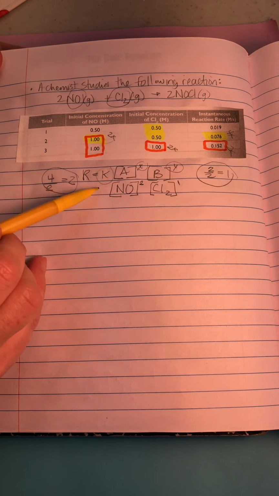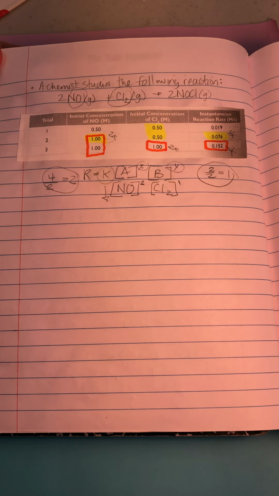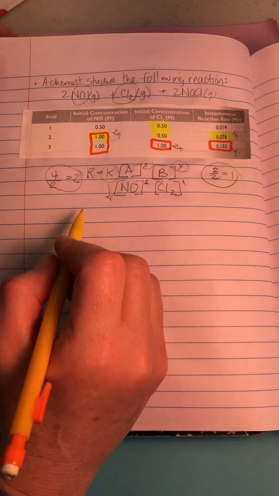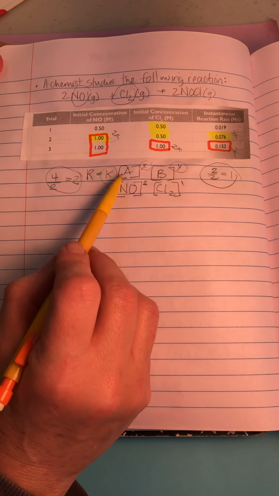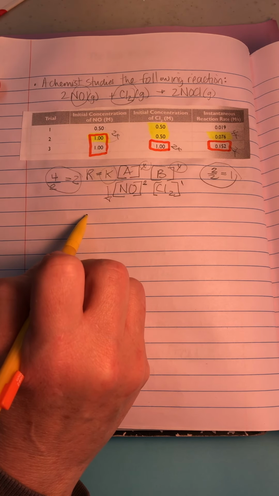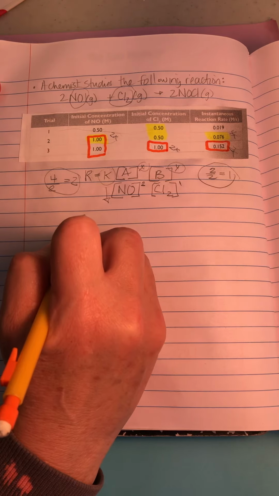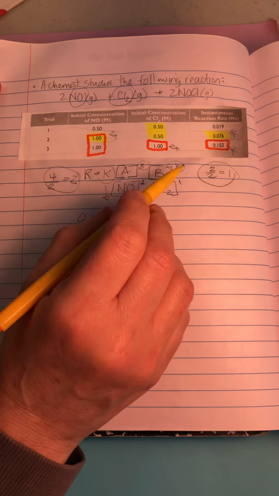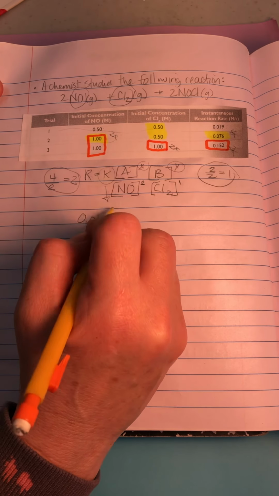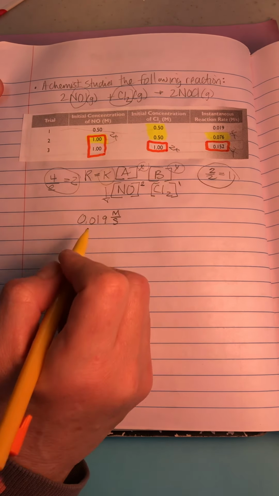And then the last thing we have to figure out is the K. What's the K going to be, the constant? Well, I'm going to put a rate in and fill in all of the spots so that I can figure out the K. I'll just start with my first experiment. I would put 0.019, that's the first rate, the instantaneous reaction rate, and I don't want to forget this, big M over little s.